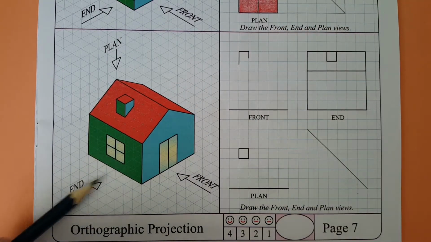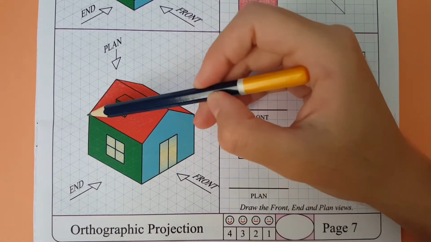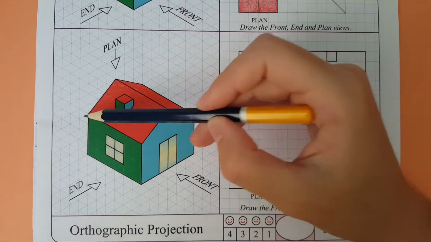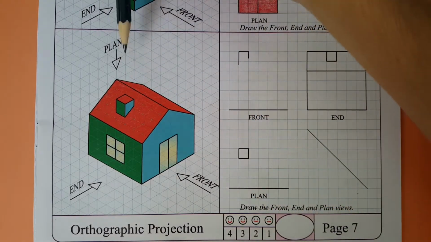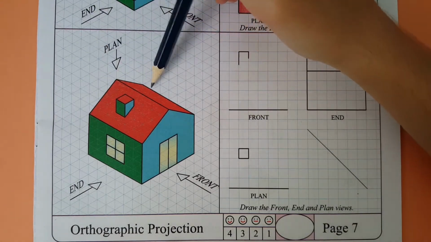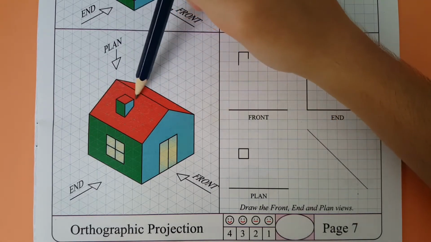And then we have the end view, which is anything that we see from the side of our house. We see that rectangle, a bit of the roof, and of course the side of our chimney. Then we have the plan, which is anything that we see from the top view of our house. We see the entire roof here and the top part of our chimney.